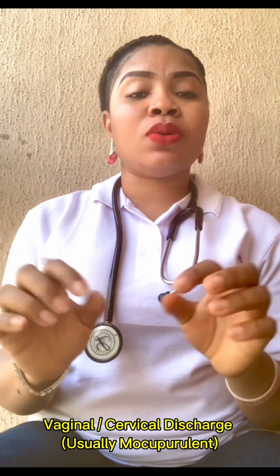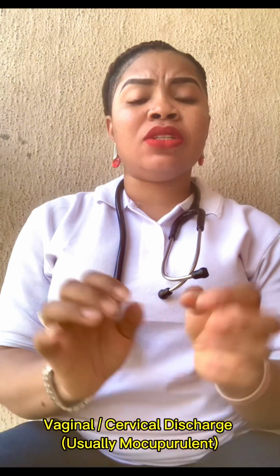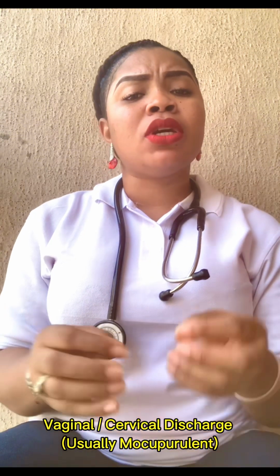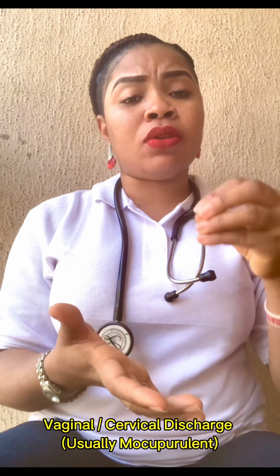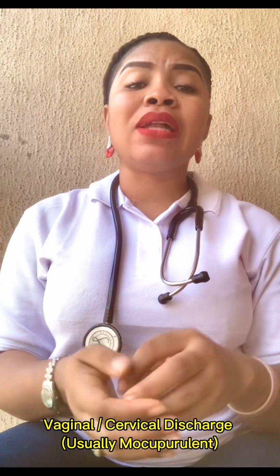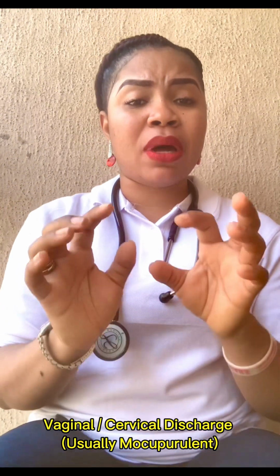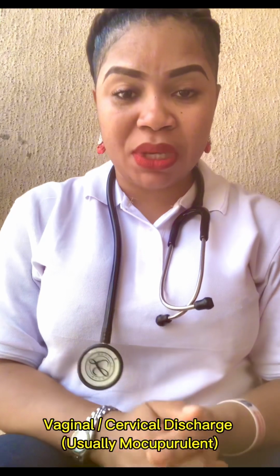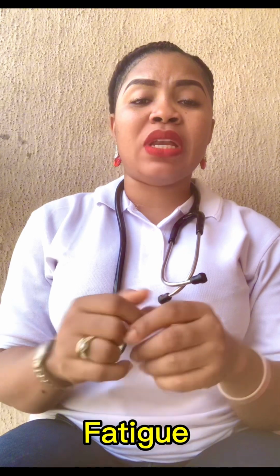We have vaginal cervical discharge, whereby the discharge is mucopurulent. That means the discharge is a combination of mucus and pus, and when this pus is coming out, it has a bad smell, then you should be suspecting PID. Then another symptom is fatigue, whenever you are feeling tired, and this tiredness normally occurs due to the inflammation of that particular part that has been affected by this bacteria.